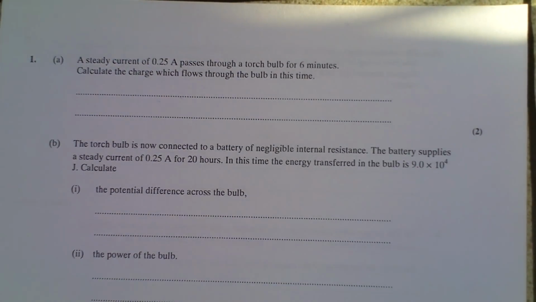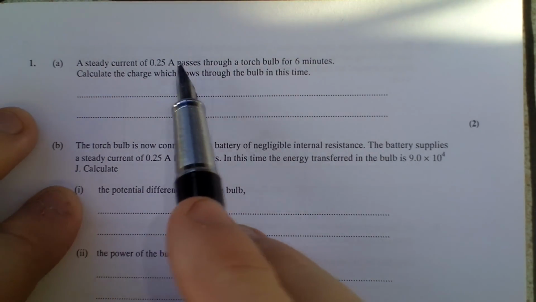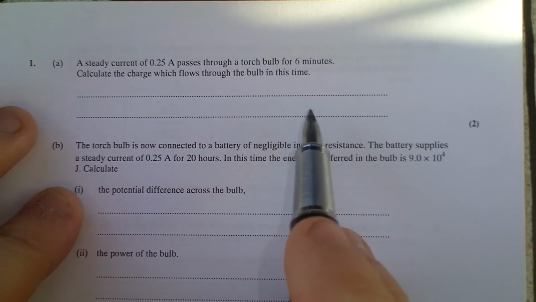Okay, this video is going to try and talk through some past paper questions to show you how easy it is to get answers when you know the formulae that you have on the formula sheet. So first of all, question 1. Steady current passes through a torch for 6 minutes. Calculate the charge that flows through.